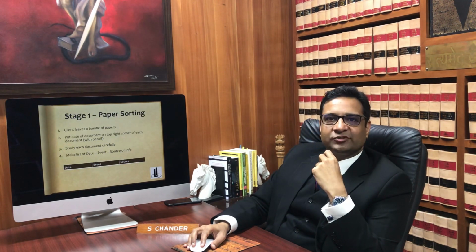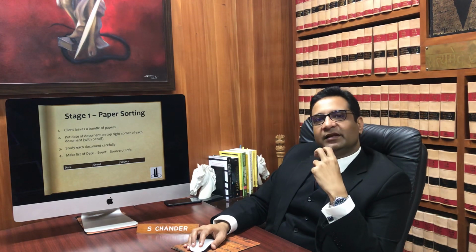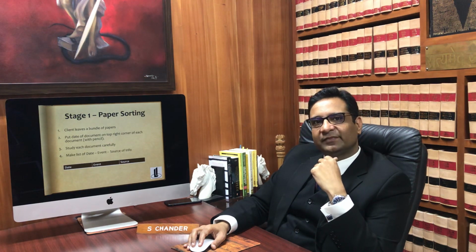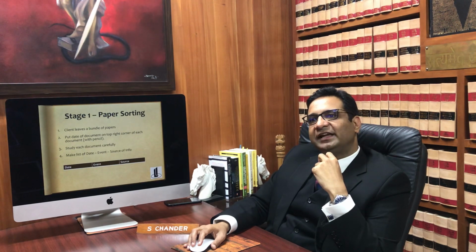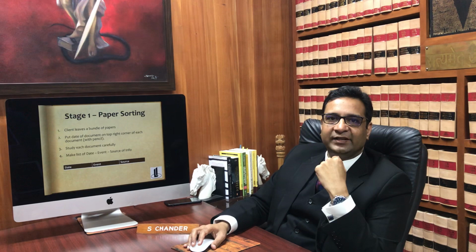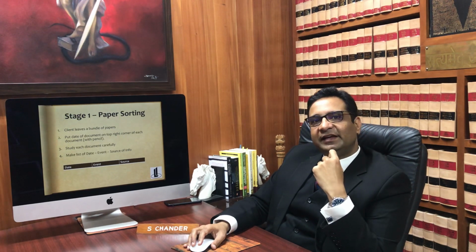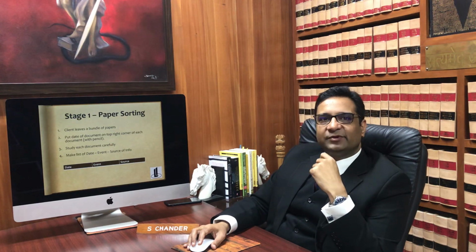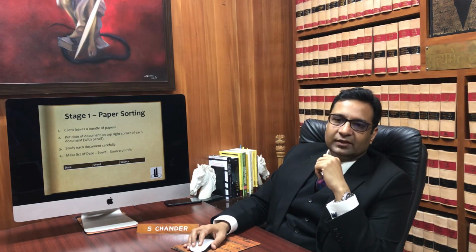Stage 1, paper sorting. Now, interestingly, what happens? Whenever a client comes, he leaves a bundle of papers with us. Now, at this stage, what I expect lawyers to do, and which I have been doing myself for many years now, is put the date of the document on the top right corner of each document. Generally with pencil, because you need to remove it later.